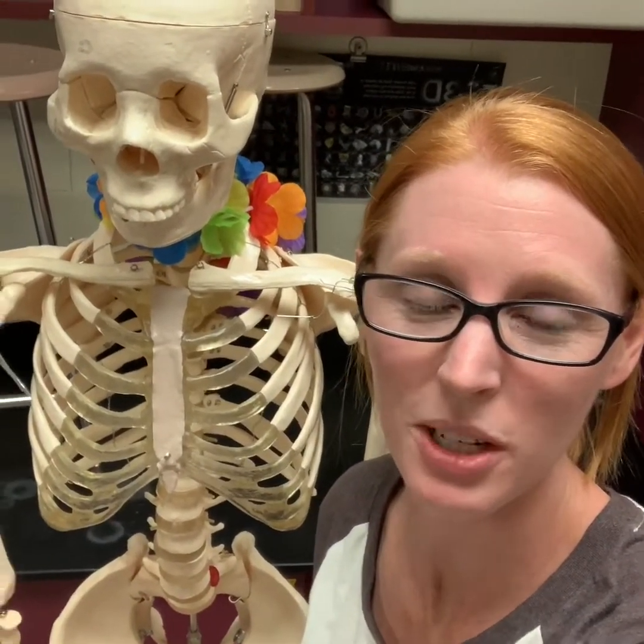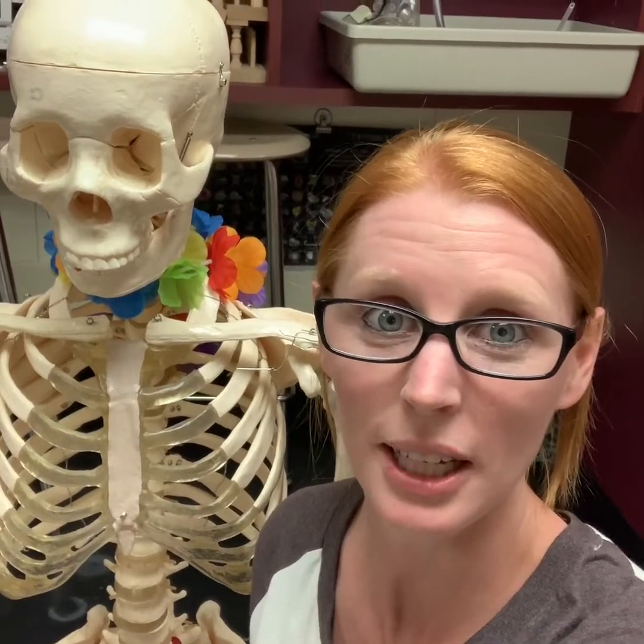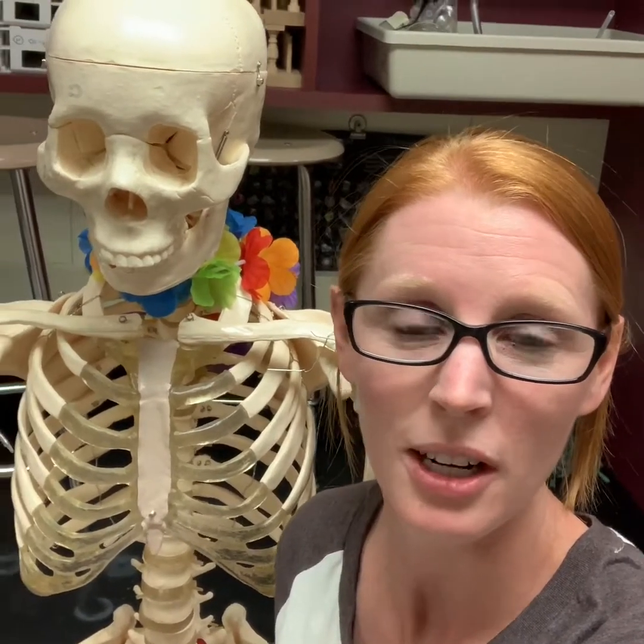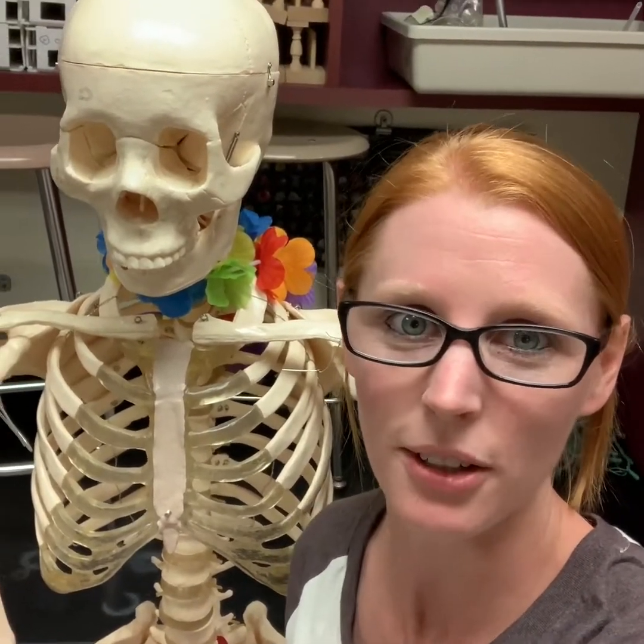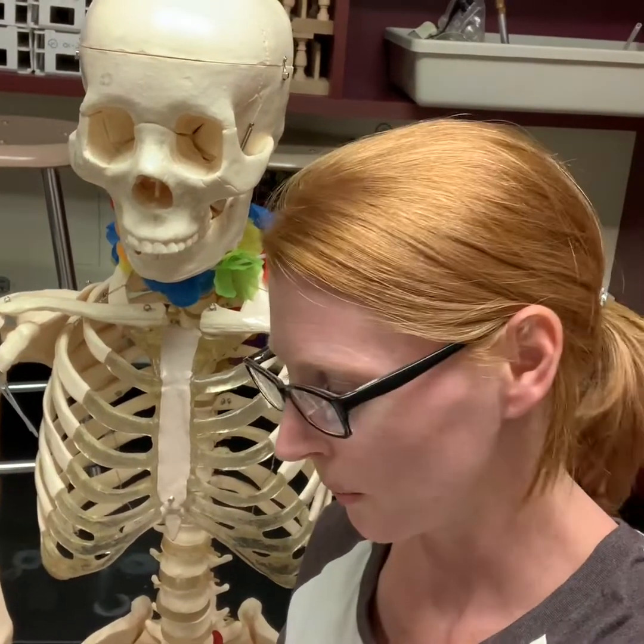Okay, so today we're going to be talking about directional terms. Directional terms can help us know how things are oriented. These could be internal structures of an organ, how organs are related location-wise to one another, how bones are related to one another, all that good stuff. So the first pair of directional terms that we're going to talk about are superior and inferior.